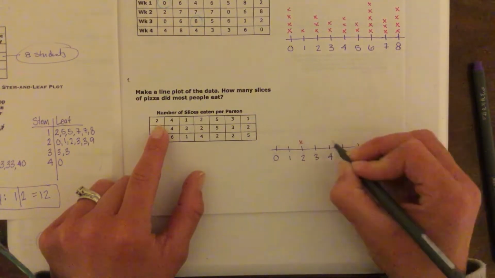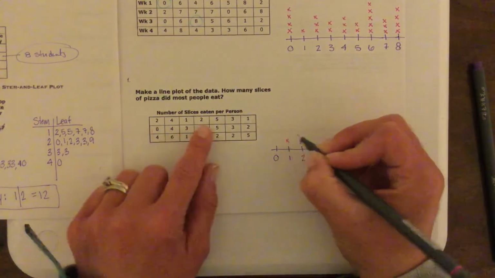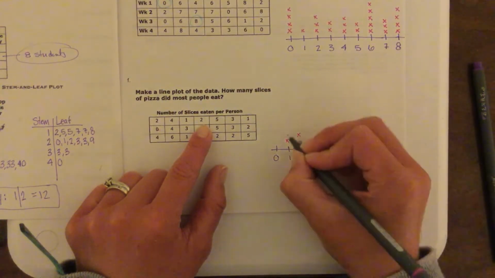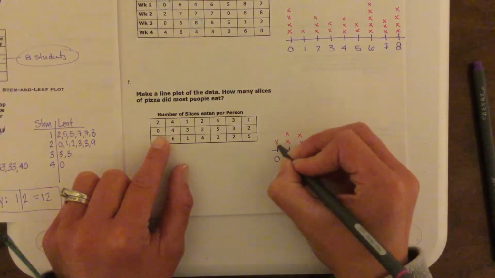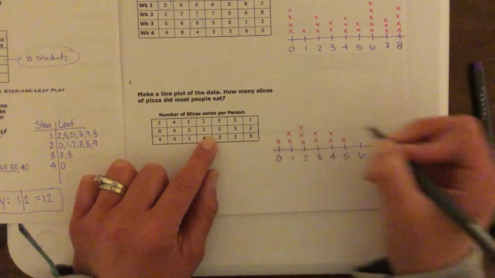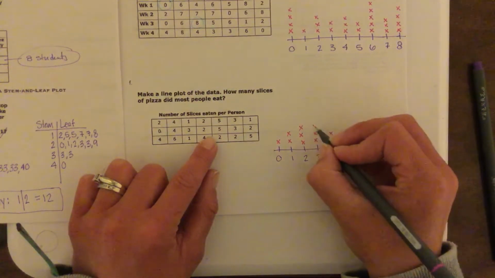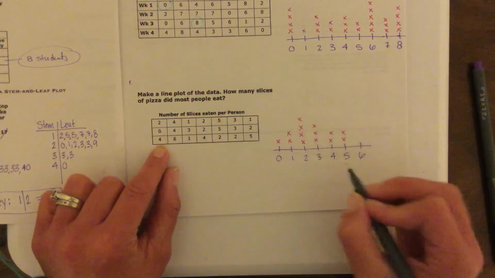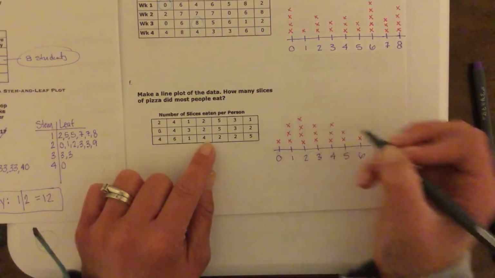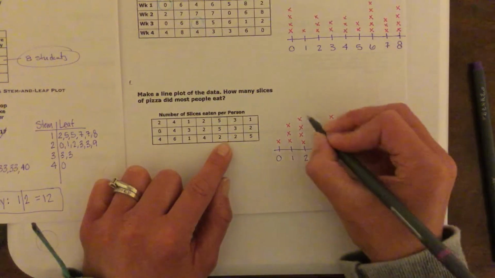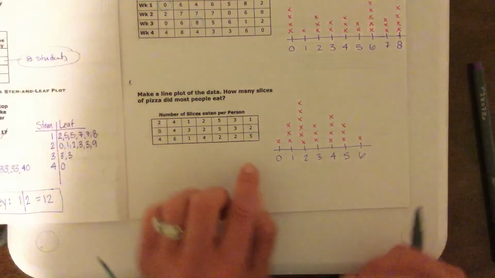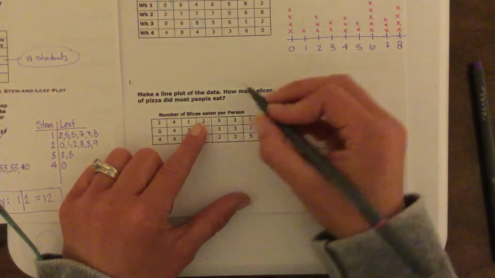So a 2, a 4, a 1, a 2, a 5, a 3, a 1, a 0, a 4, a 3, a 2, 5, 3, 2. Last row here, 4, 6, 1, 4, 2, 2, and 5. So how many slices did most people eat? Most people ate 2.